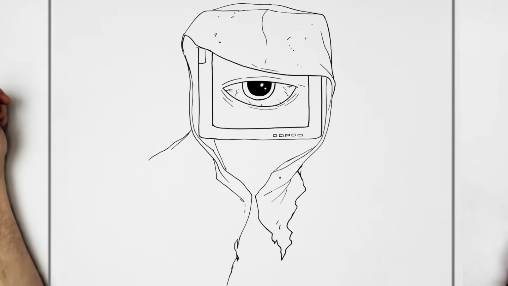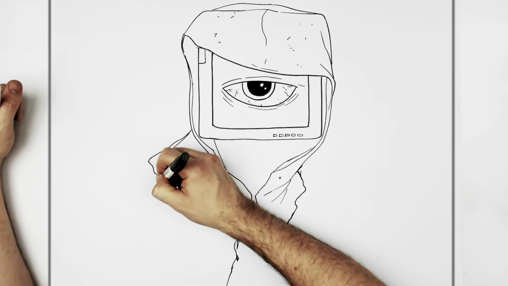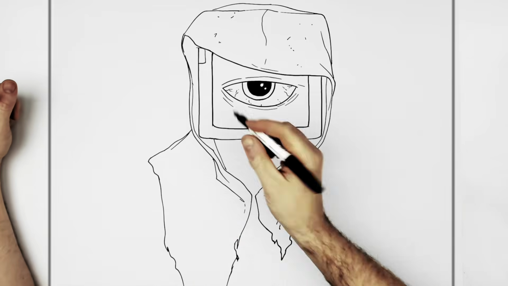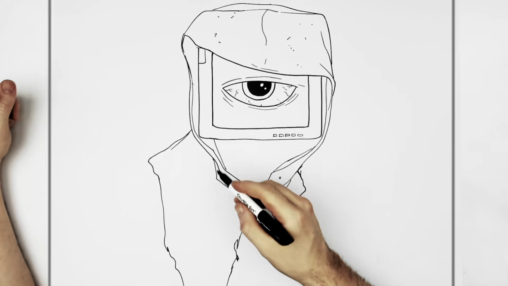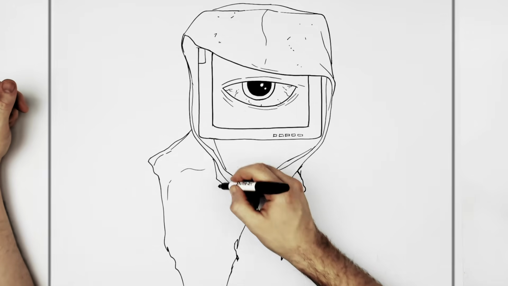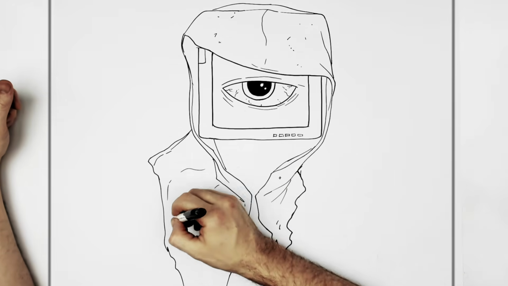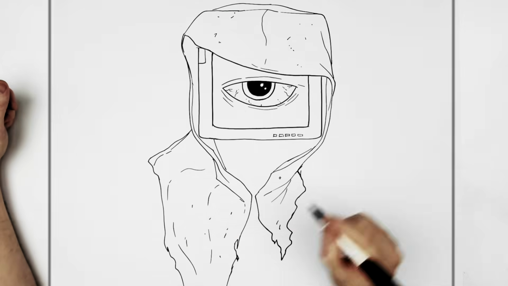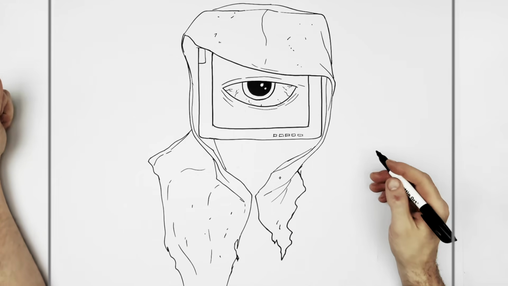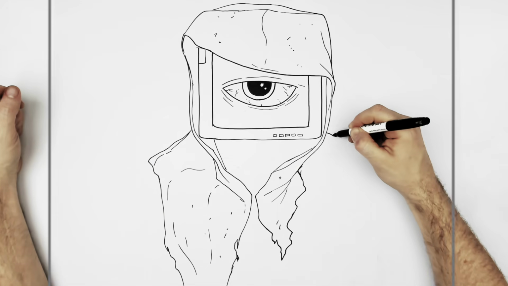So the flap on this side is hanging down a bit further, right? Little sort of folds and dirt and scratches and stains and things. So it hangs over his shoulders, kind of like a cape.